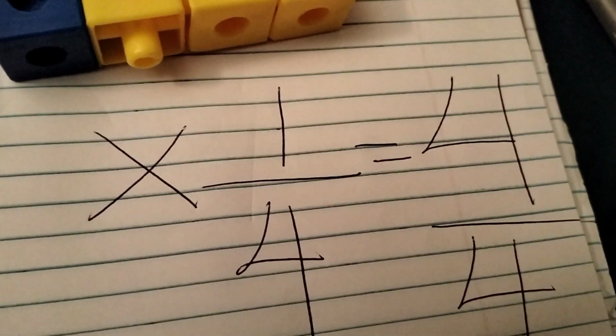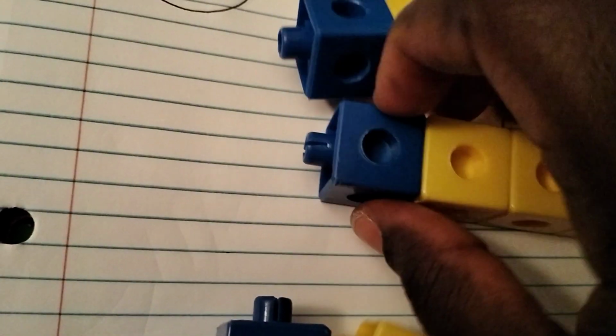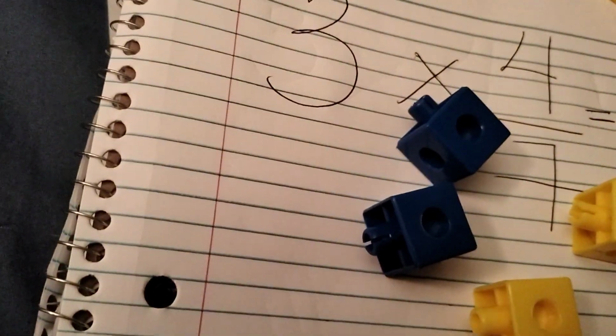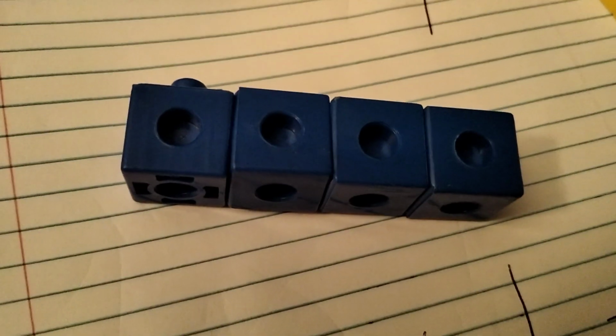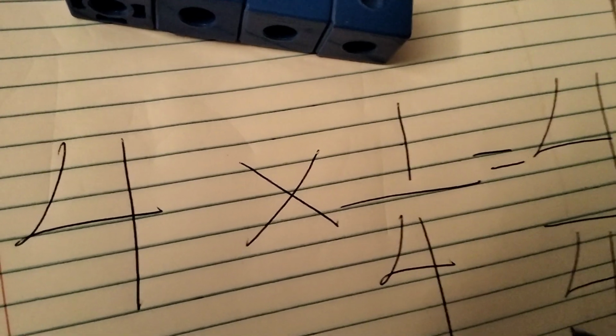We need to simplify this. How do you simplify that? We need to replace all the yellow cubes with the blue cubes. So I'm going to connect all the yellow cubes with the blue cubes and replace them. Replacing them, I have 4 blue cubes. So 4 out of 4 is giving me 1 whole.